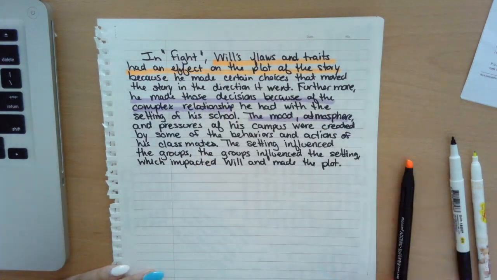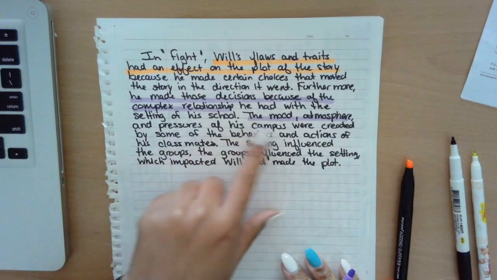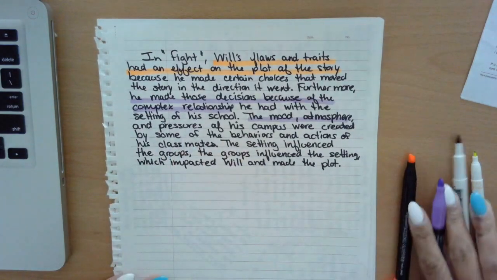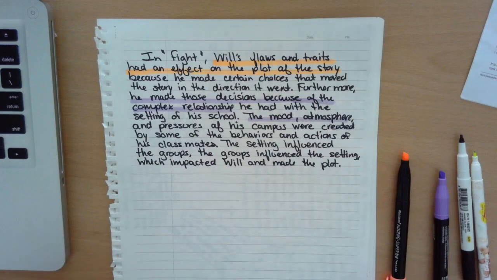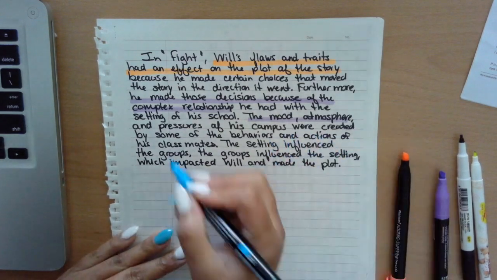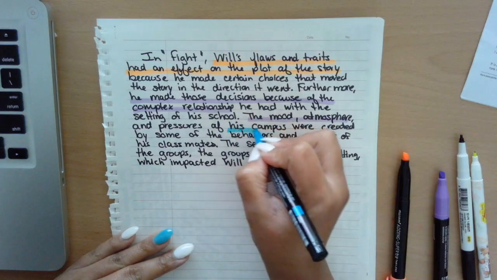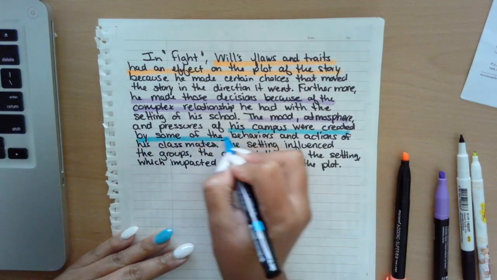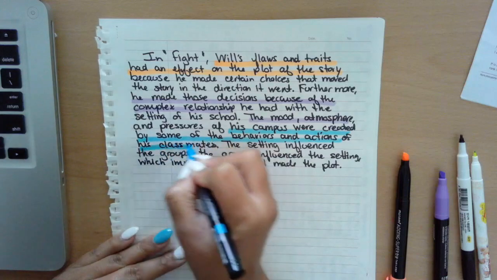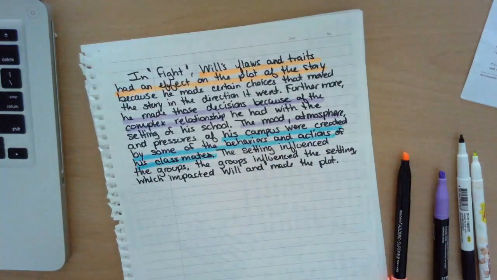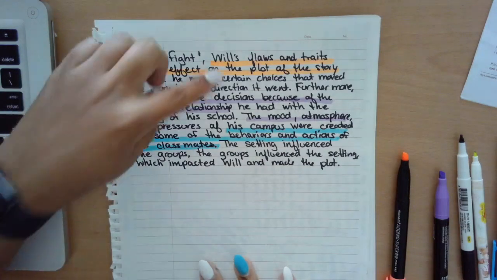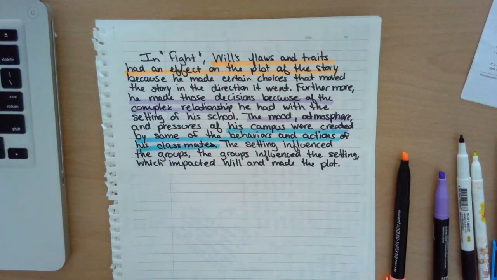Complex relationship. Then we have the mood, atmosphere, and pressures of his campus were created by some of the behaviors and actions of his classmates. Okay? So I got three things that I can talk about and prove. So that's three different paragraphs. All right?